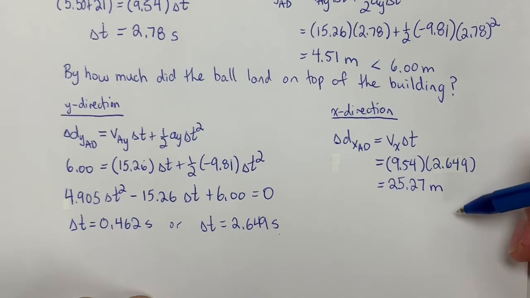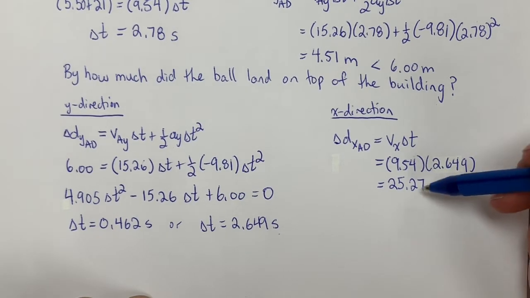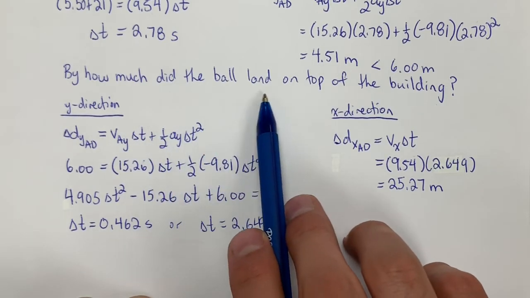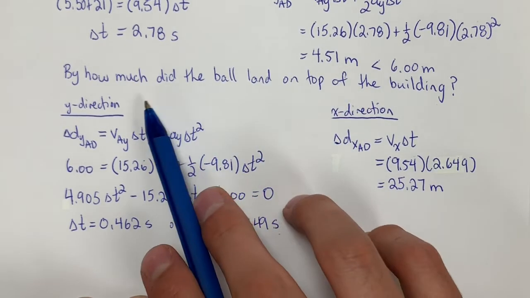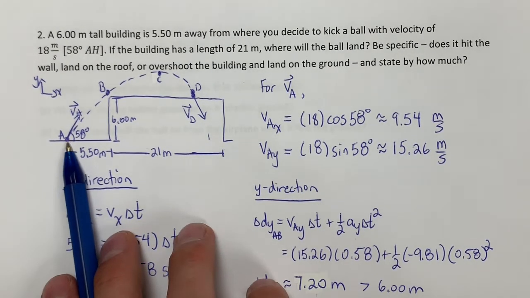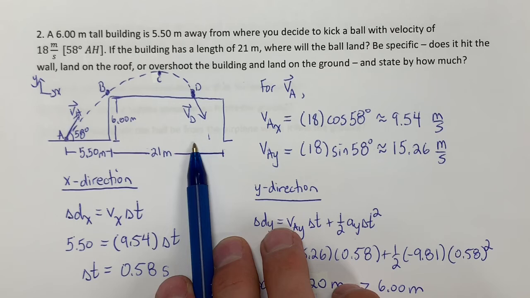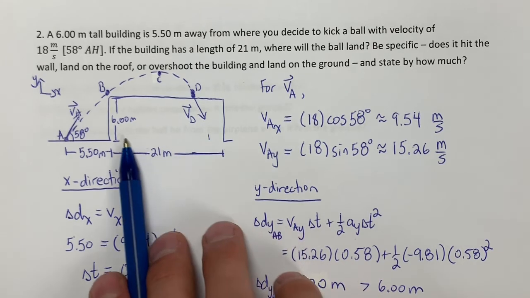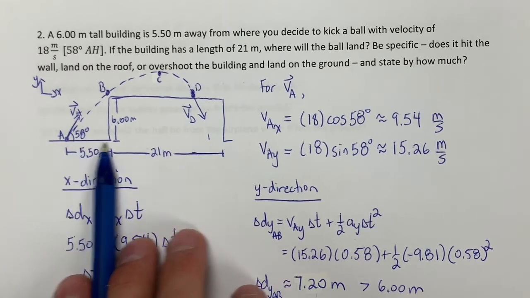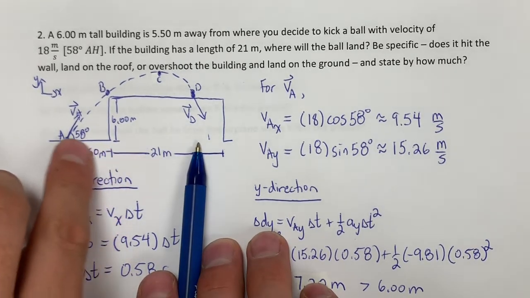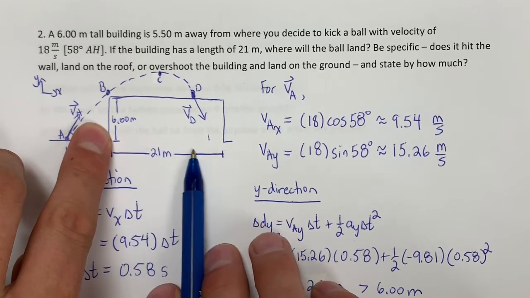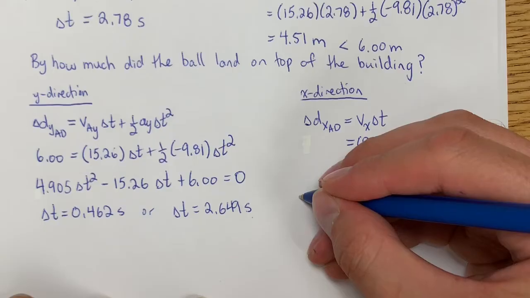So now we need to choose what our reference point is going to be for our distance when we're trying to answer by how much did the ball land on top of the building. So let's choose the front wall. We found 25.27 meters to be from A to D in the horizontal direction. So now we need to figure out, well, how far from this front wall we're going to get. So why not go 25.27 minus this 5.5 piece to get this distance from front wall to D.